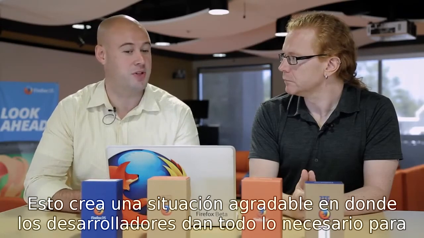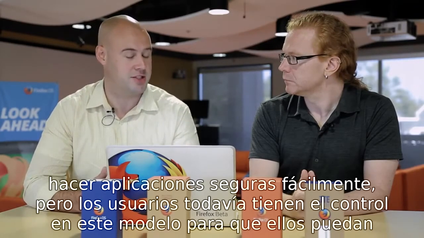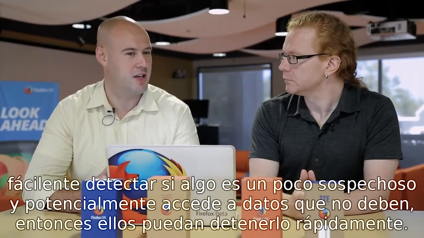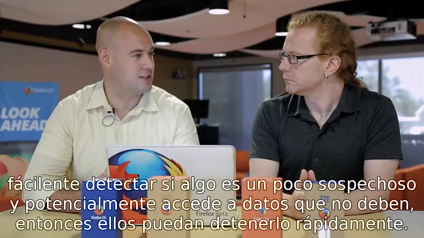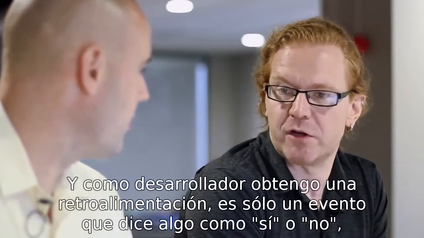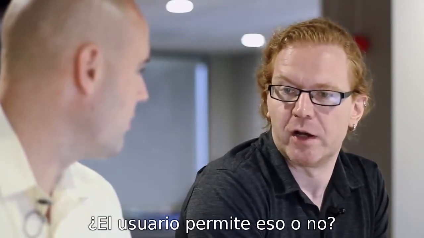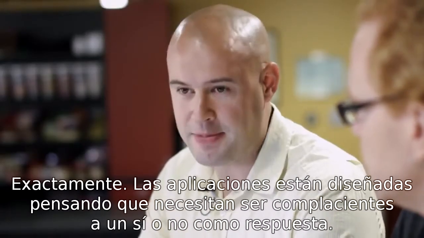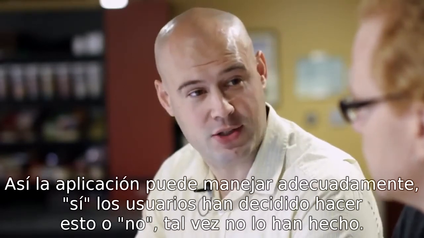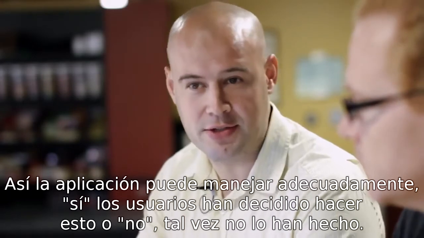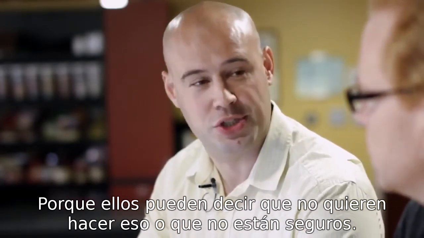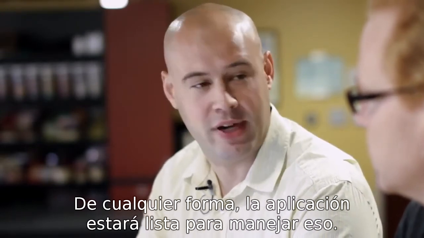So it creates a nice situation where developers get everything they need to make secure applications easily, but users still are in control in this model, so they can easily detect if something's a little fishy and potentially accessing data it shouldn't, and they can quickly stop that. So as a developer, I get a feedback loop. It's just an event that says yes or no, the user allowed or disallowed it. Exactly. The apps are designed in mind so that they need to be accommodating for a yes or no response. So the application can gracefully handle, yes, the user decided to do this, or maybe no, at this time they haven't because they either decided they didn't want to do that or they weren't sure. But either way, the application will be ready to handle that.